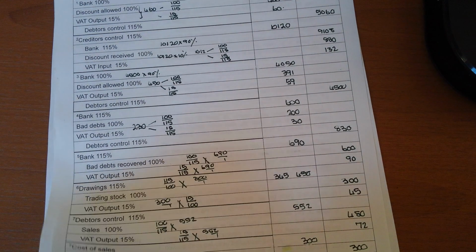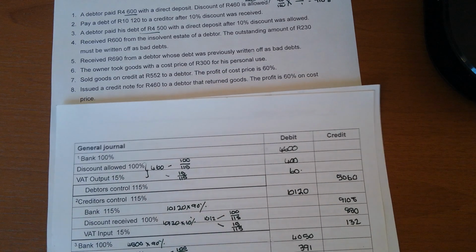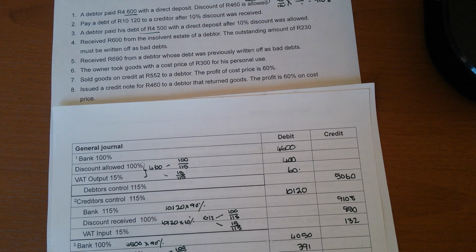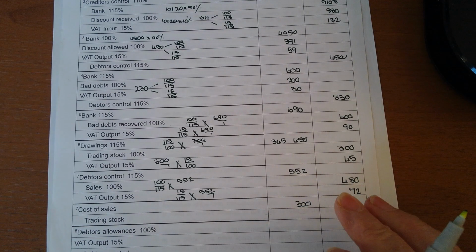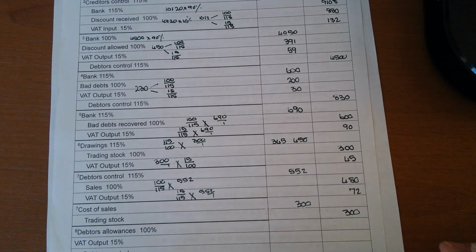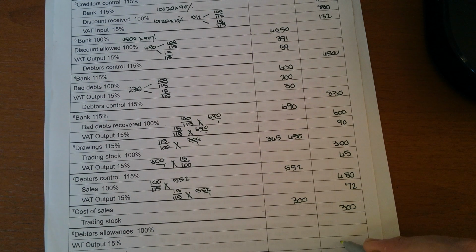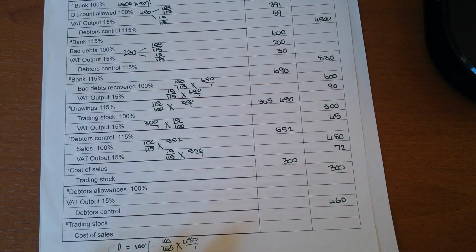In number 8, they say we issue a credit note for 460 to a debtor. Okay, so the amount on the credit note includes the VAT. So the 460 will then be the amount that we will decrease the debtor, because that's the amount on the credit note.